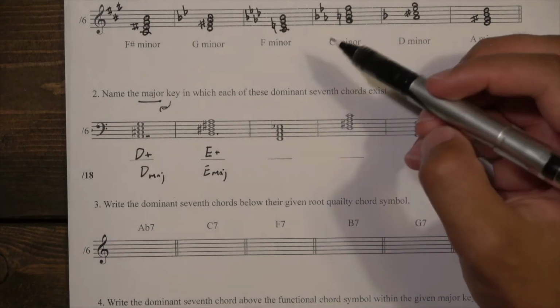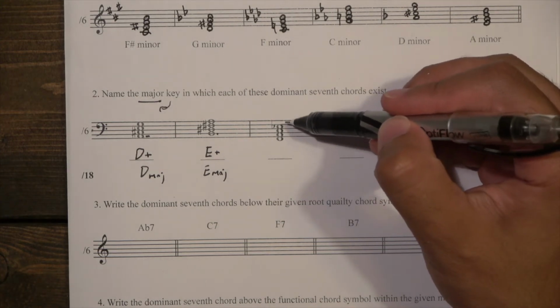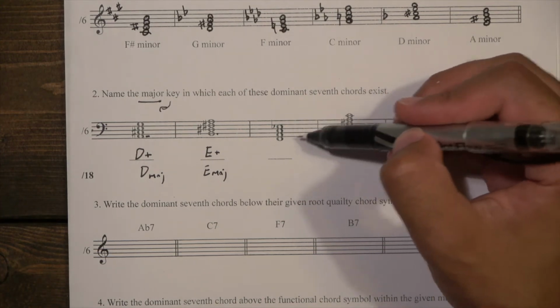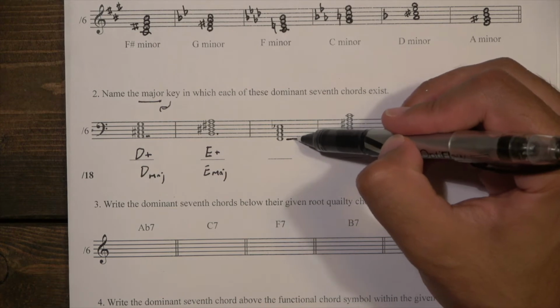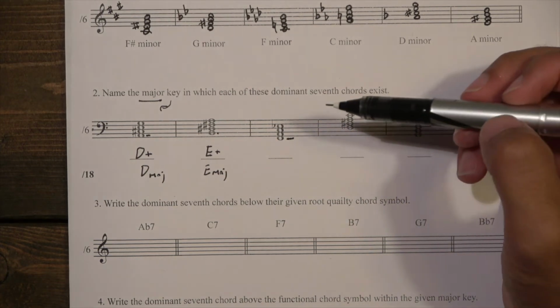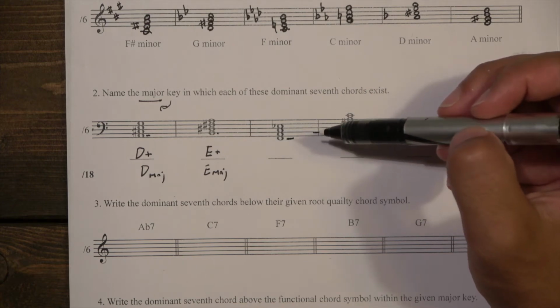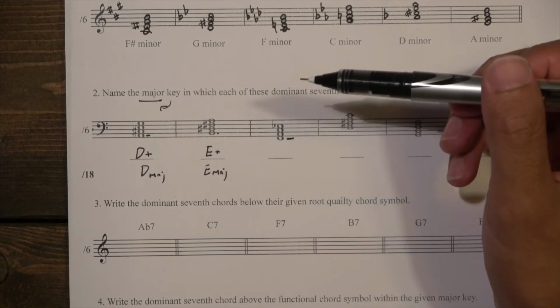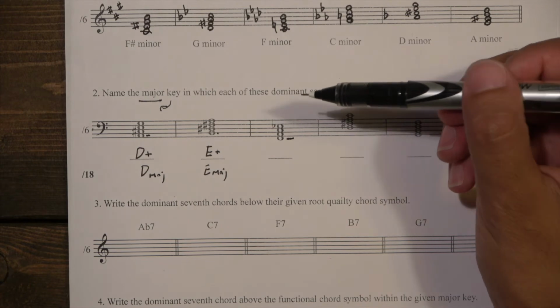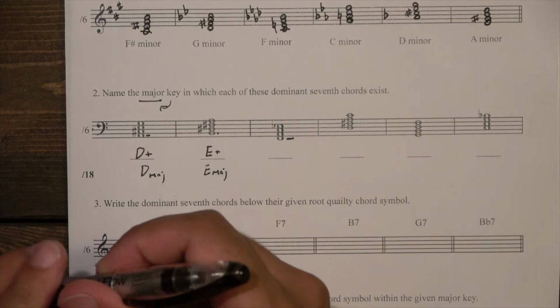Okay, what do we have here? We have what looks like a dominant 7th chord built on F. F is the root. Ask yourself, in what major key is F the dominant note? In what major key is F the 5th note? Is it B major? Let's count down.